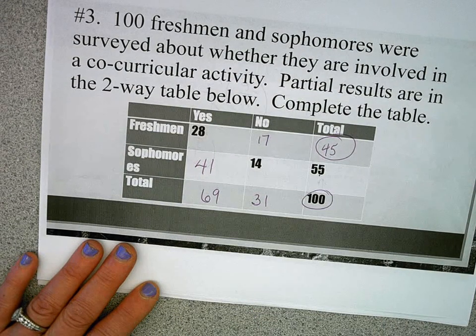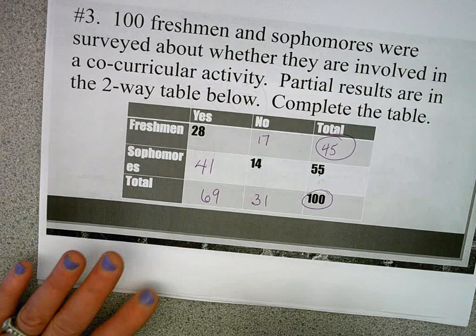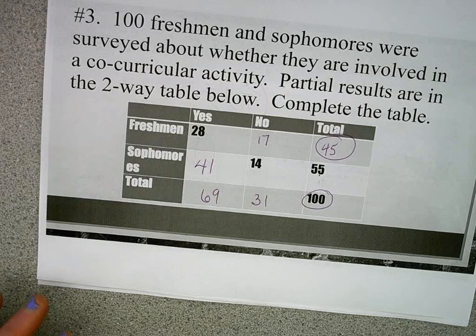And then you can double check. Does that 41 give you 69? Yes. Does everything give you the right totals? So just to kind of give you an idea. Okay, turn the page.